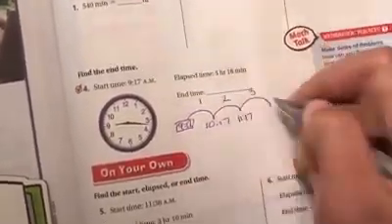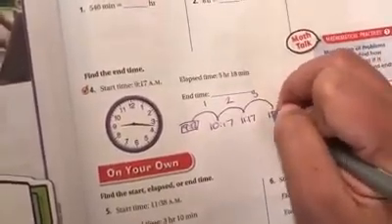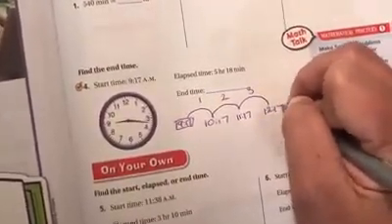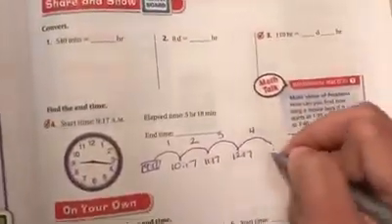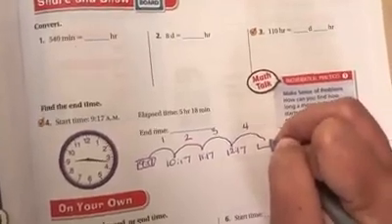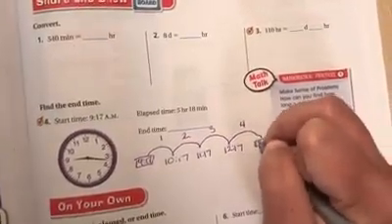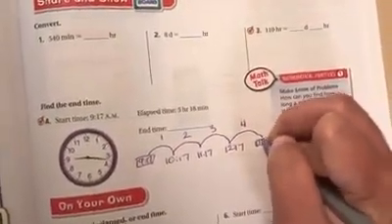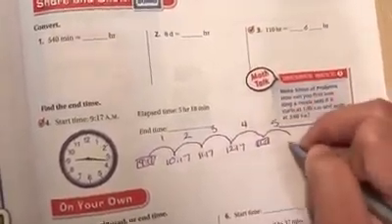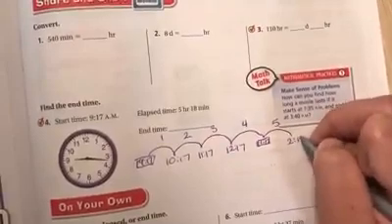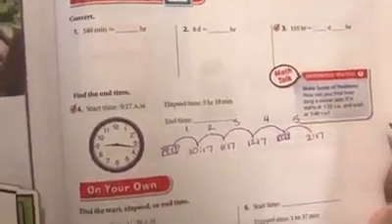3 hours would bring me to 12:17. 4 hours, and remember, once we hit 12, we've got to go back. 4 hours would bring me to 1:17, oops, 1:17, because now we're in the afternoon. 5 hours is going to bring me to 2:17. And I've finished the 5 hours.